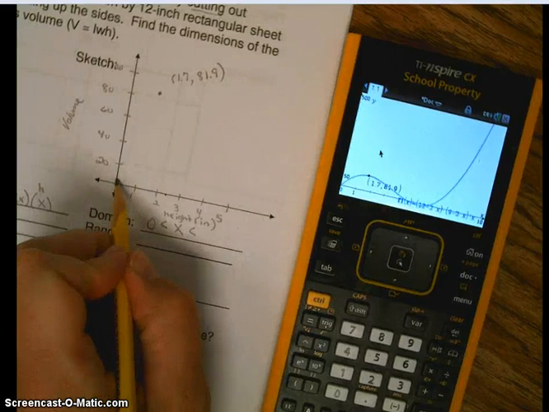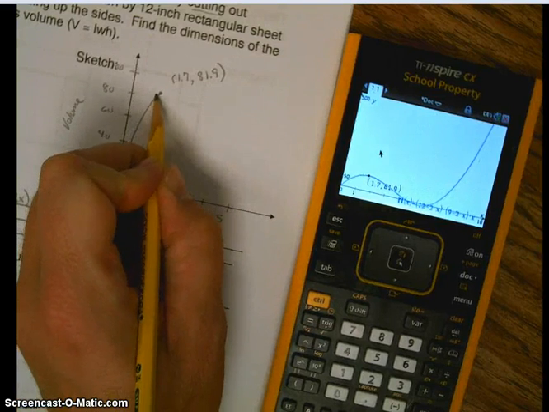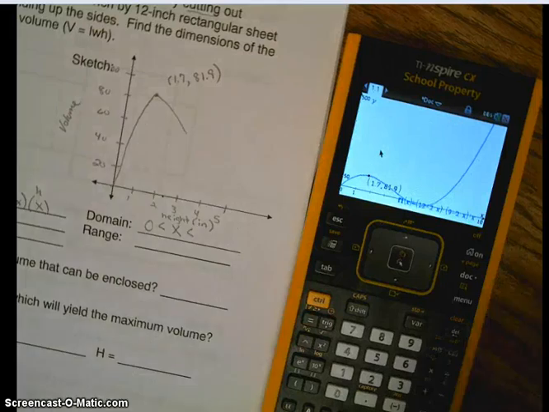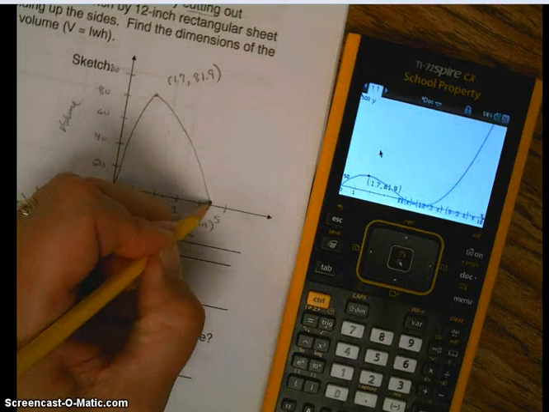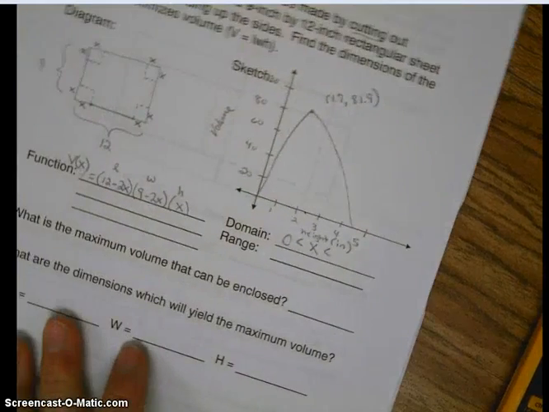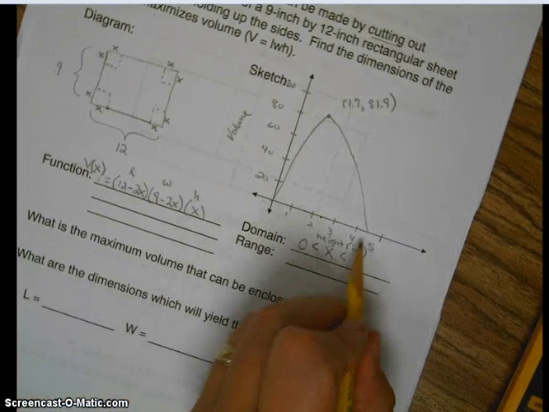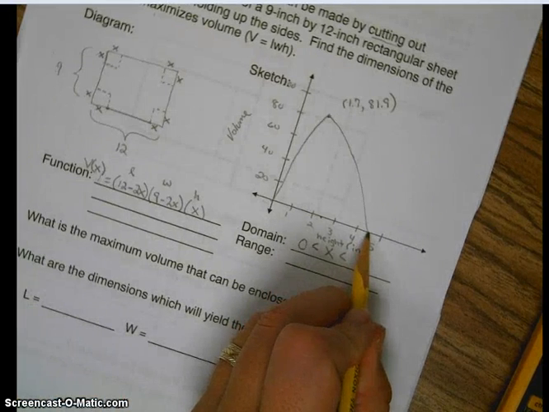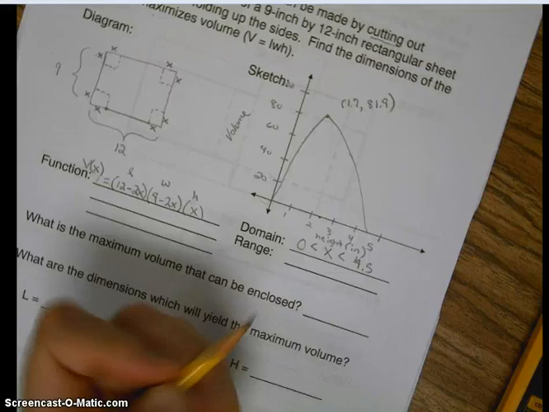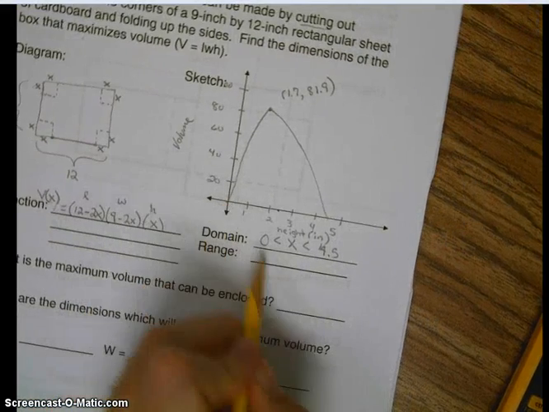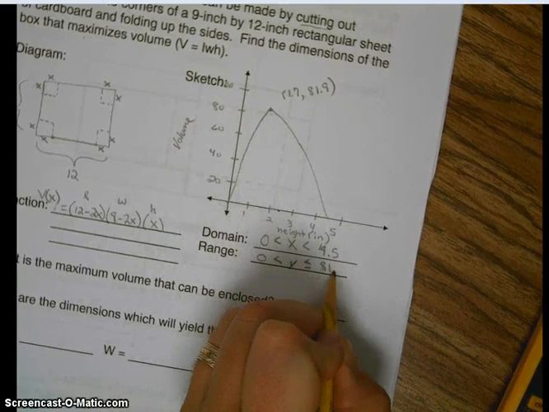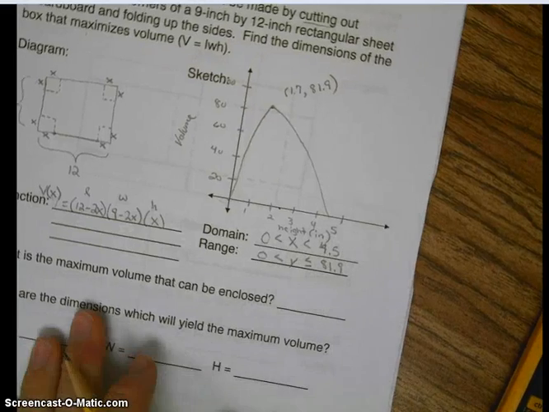So we're going to draw a curve up, and it's going to curve down. It looks like it's going to go down somewhere in here. So our domain is going to go, and I'm just kind of eyeballing it on my graph, about less than 4.5, just eyeballing it. And then my range, 0 is my lowest, 81.9 is my highest, my maximum.